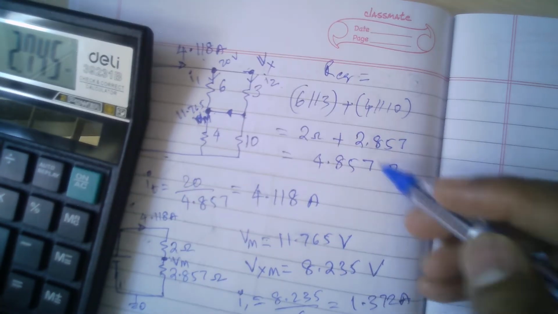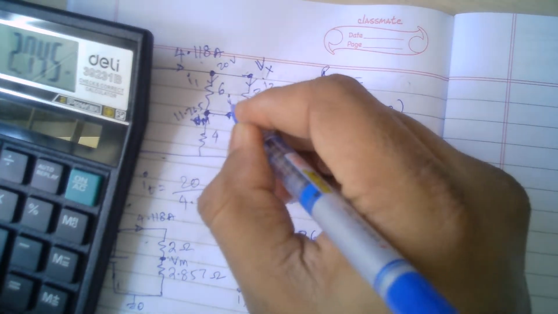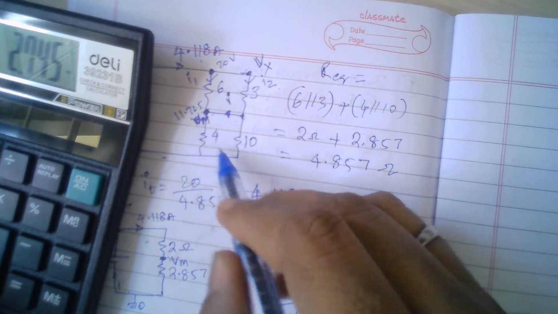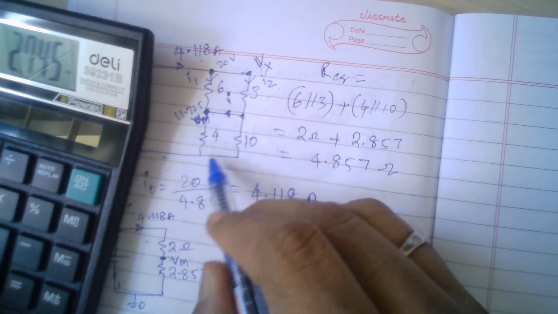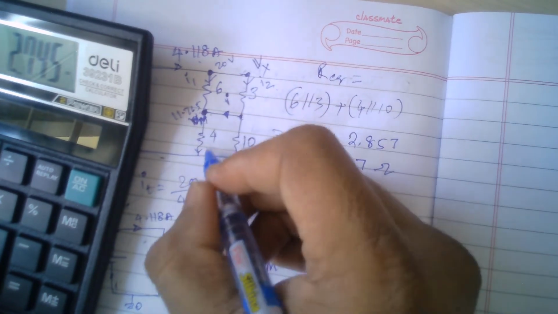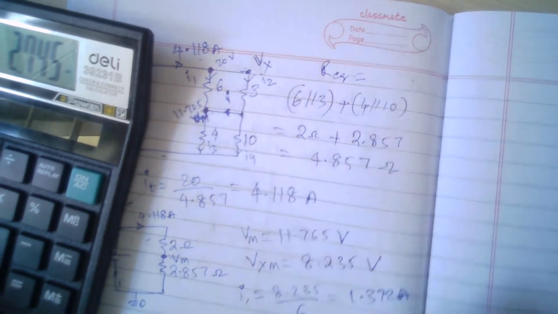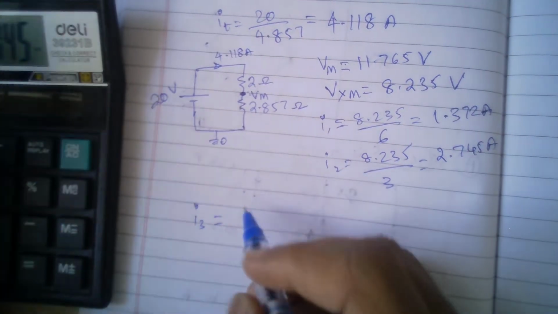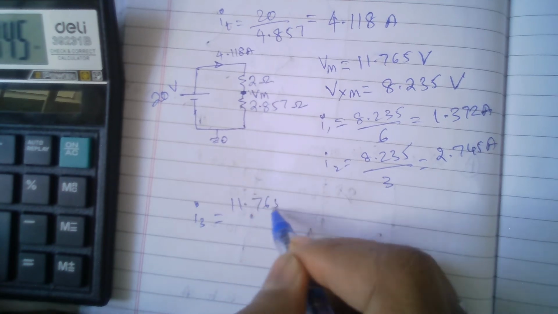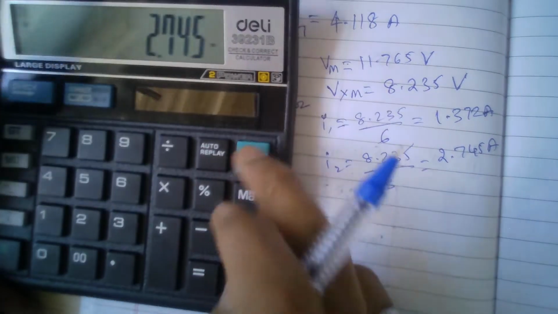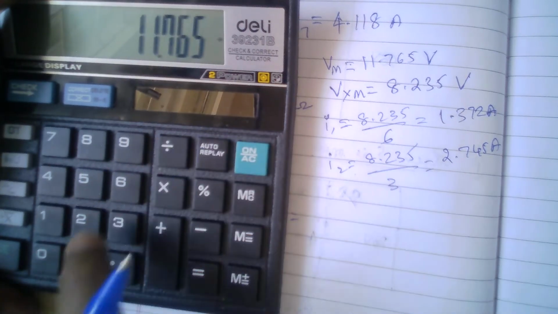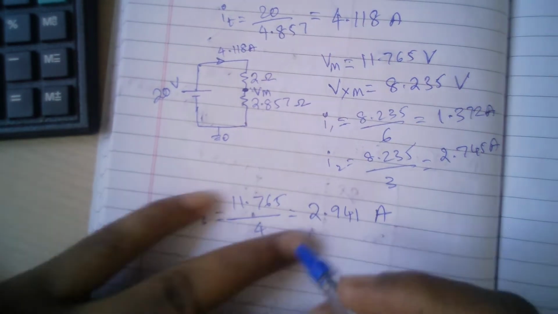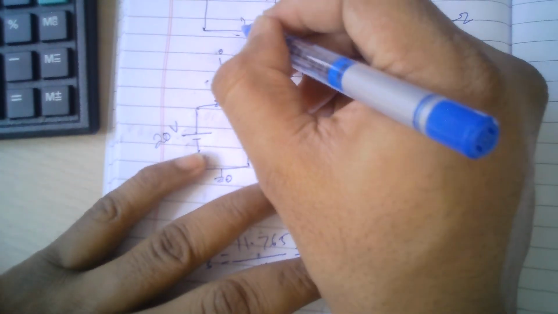Now I got I1, I2, but this I want to find out. Okay, so now again I need to do the similar activity here. So 11.765 divided by 4 will give me this current I3. Okay, so let's call this I3, I4. So what is I3? I3 will be 11.765 divided by 4. Okay, so let's do that. 11.765 divided by 4, 2.941 amperes. Okay, so here I am getting 2.941 amperes.